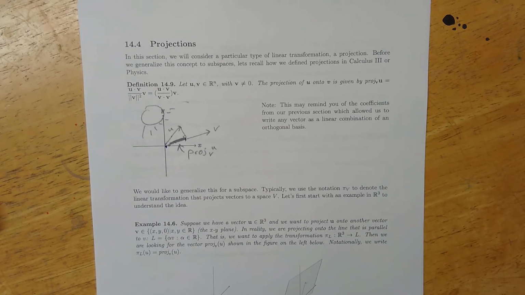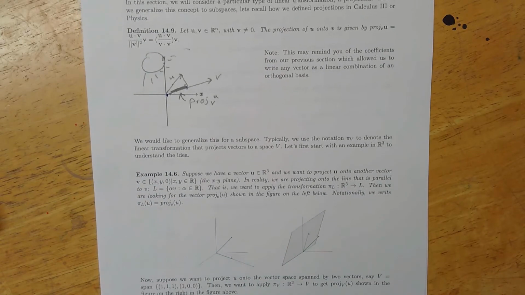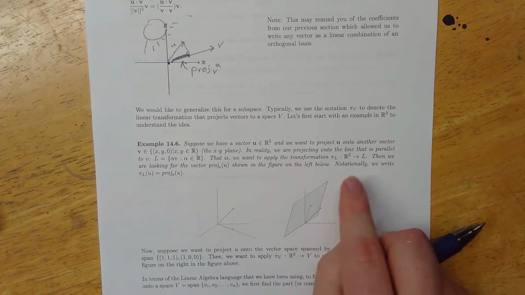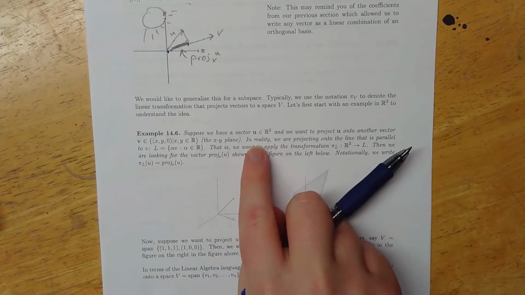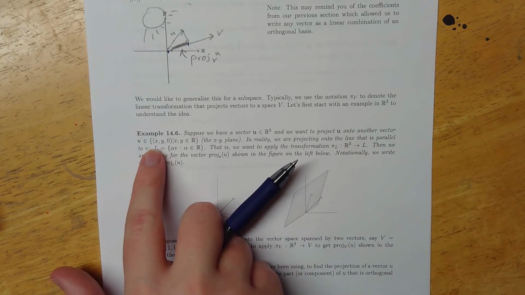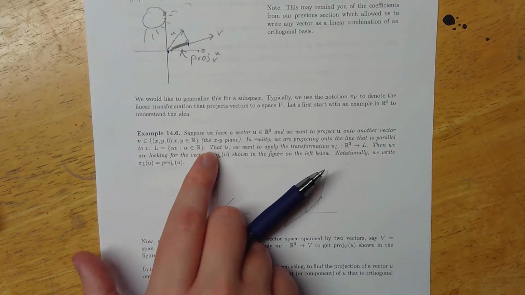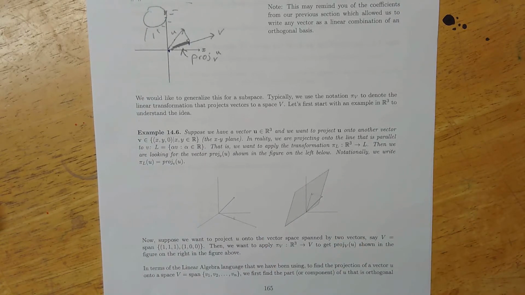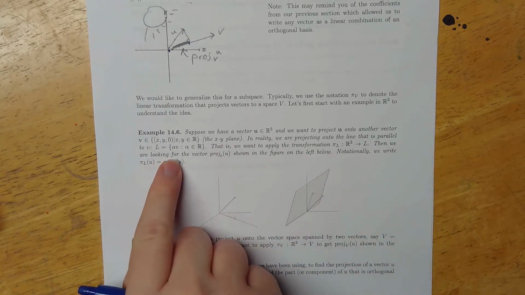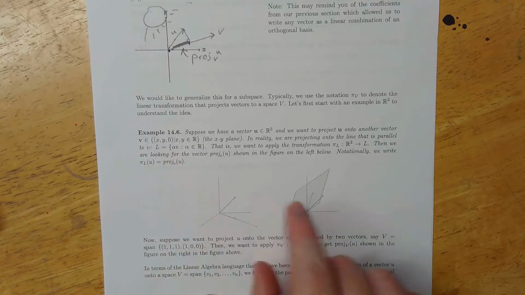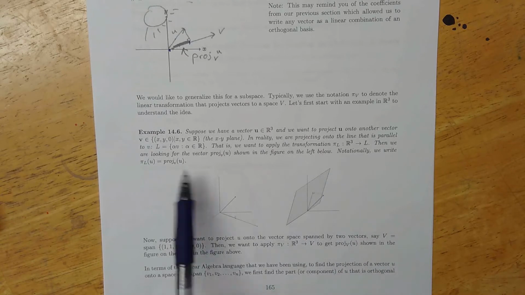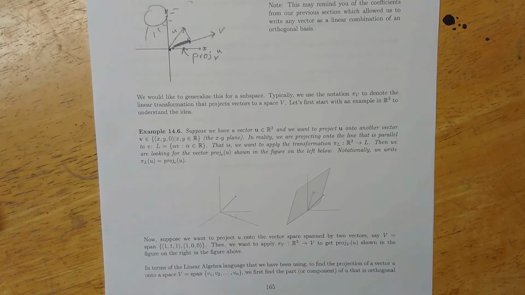We'd like to be able to generalize this for a subspace and be able to talk about this in general. So suppose we've got a vector in R3 that we'd like to project, and we'd like to project that vector onto some vector here that is a plane. So say there's a vector space, it creates this plane here. We're really trying to look at projecting the line onto that is parallel to this, and so what we're doing is we're trying to apply a transformation from this vector in R3 onto this set L here.